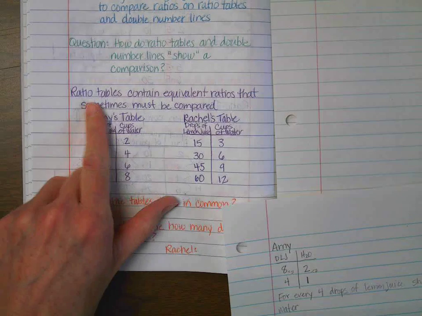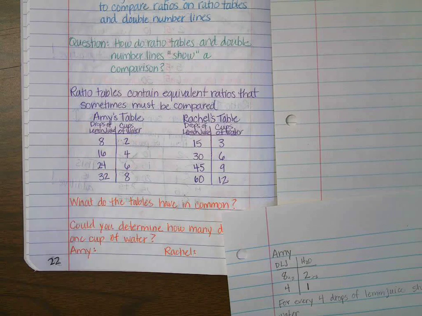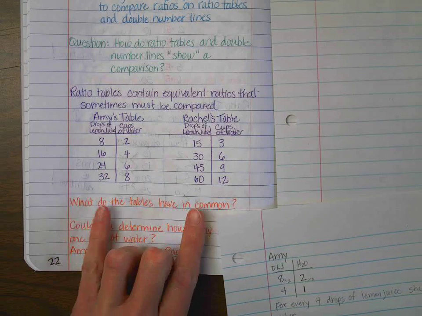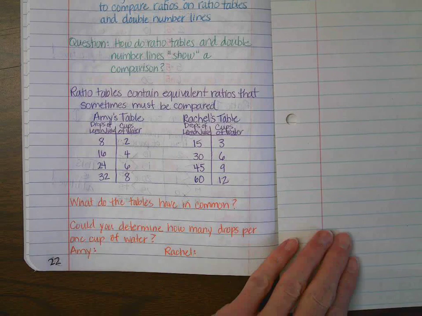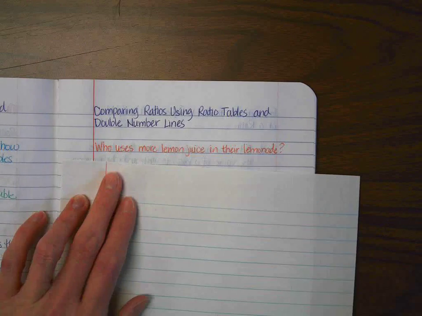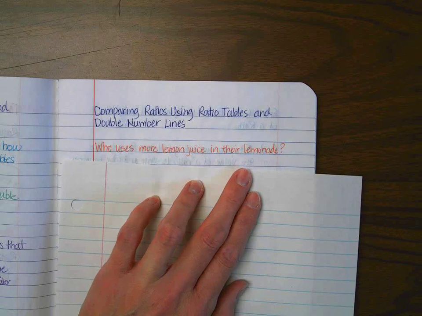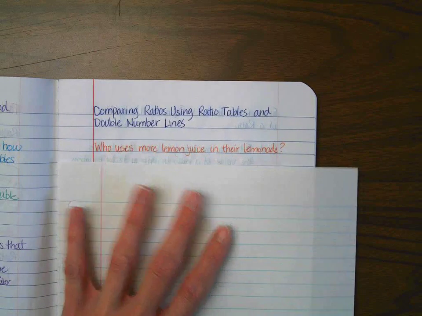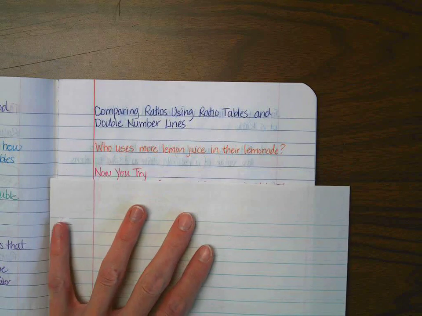So that's what we are talking about when we're saying sometimes ratio tables contain equivalent ratios, and sometimes they must be compared. Basically what I would like to do next is keep going with this. We answered that question already. It says who uses more lemon juice in their lemonade, and we found out that Rachel uses more lemon juice in her lemonade, so you can write in Rachel right there for me.